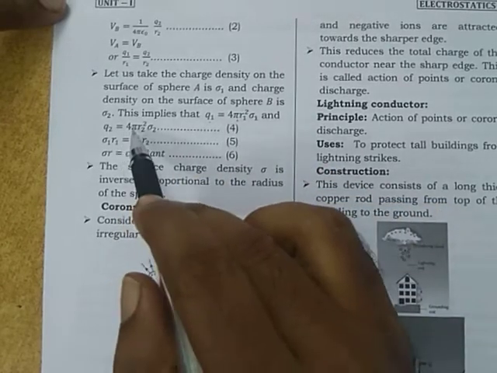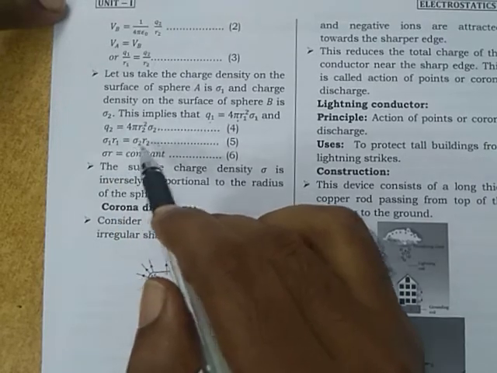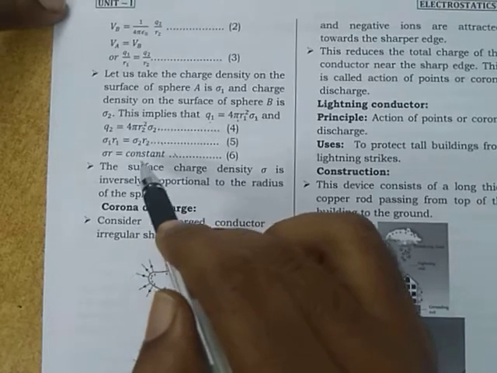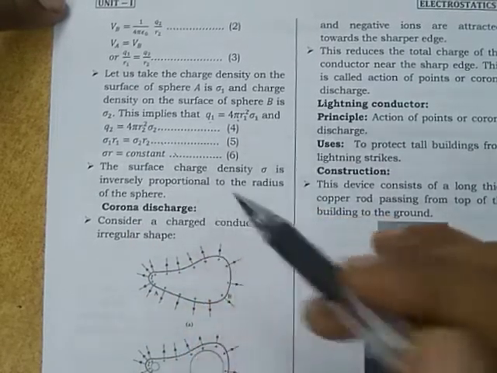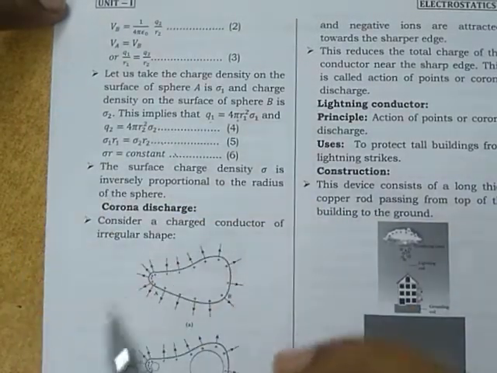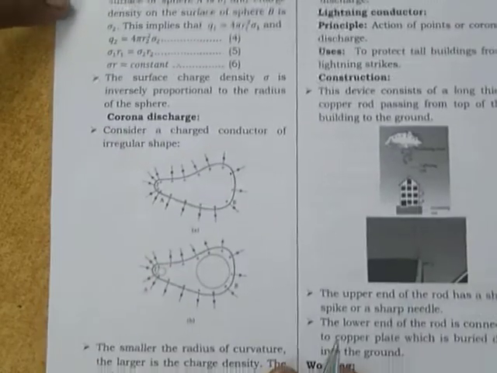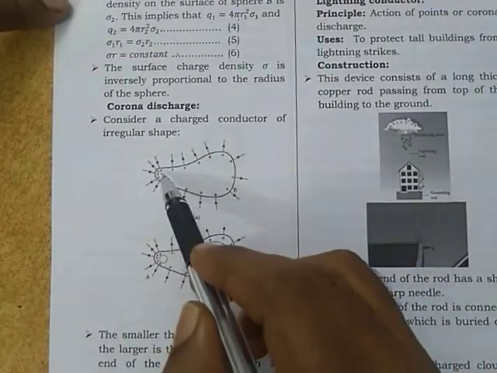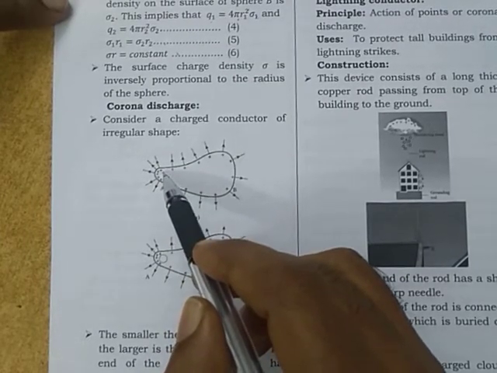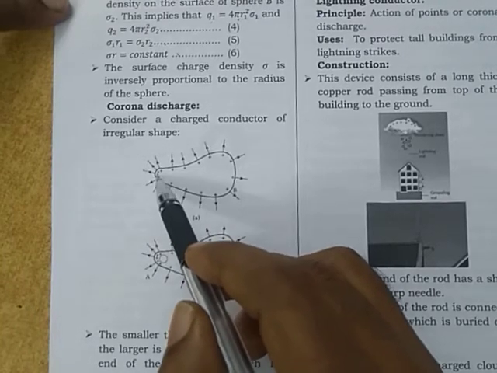Then Q2 is 4 pi R2 square sigma 2. Then sigma 1 R1 is equal to sigma 2 R2. Then sigma R is equal to constant. We can write sigma is proportional to 1 by R. If the radius decreases, then the charge density increases. That is the reason why the charge will leak at the sharp point of the conductor. Here the radius of curvature is small. When the radius decreases, the surface charge density increases. Due to that, the charge will leak.